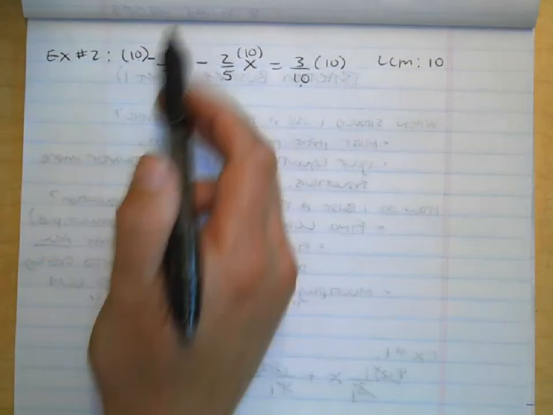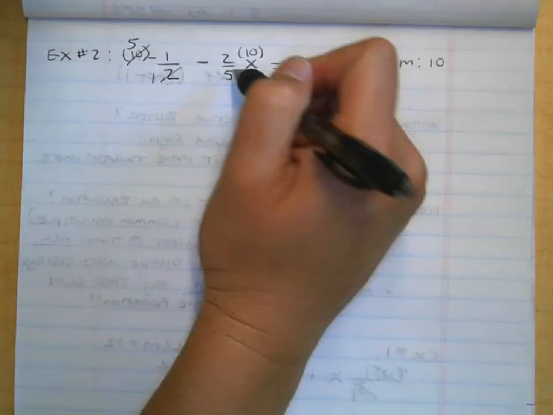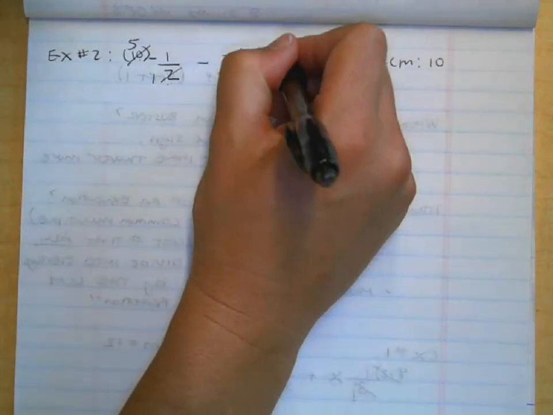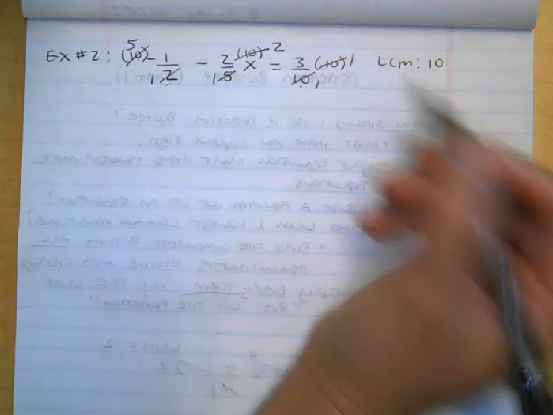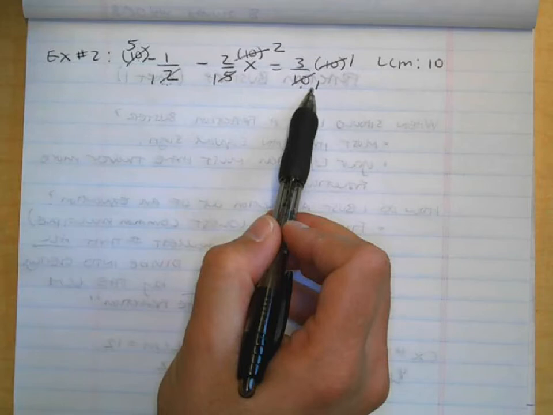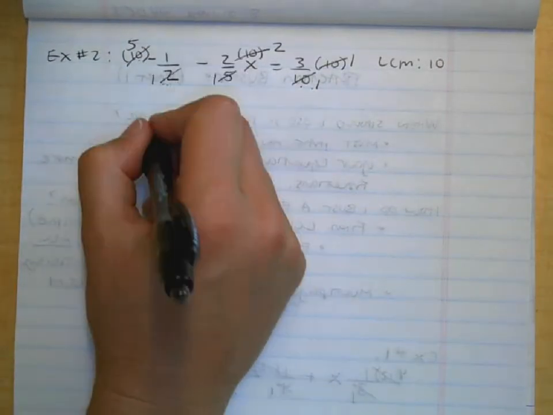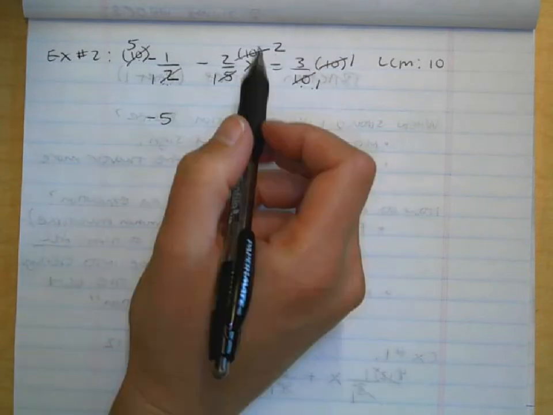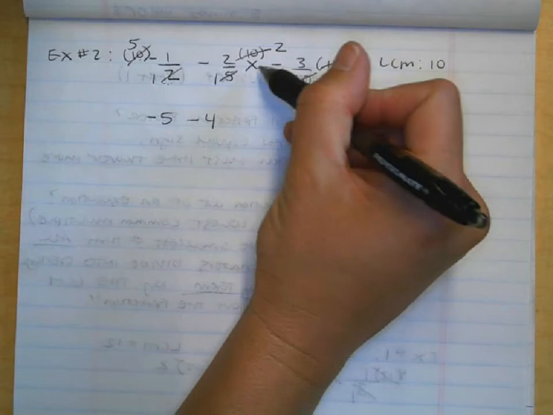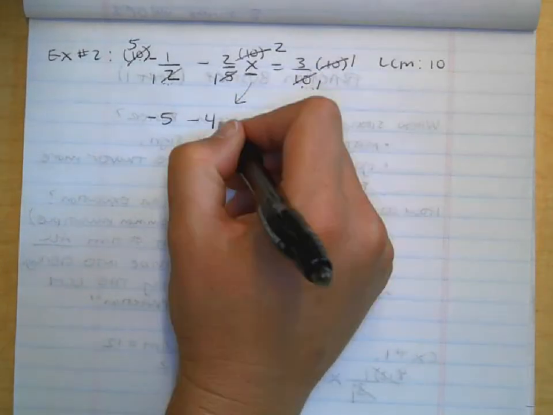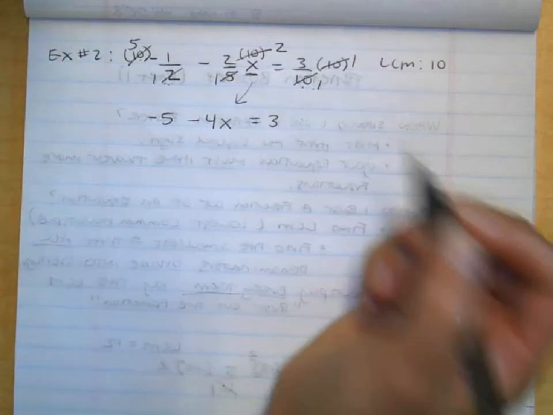So how many times does 2 go into 10? 5 times. 2 goes into 2 once. 5 goes into 10 twice. 5 goes into 5 once. 10 goes into 10 once, and 10 goes into 10 once. So again, we have ones in all of our denominators, so I'm just going to multiply the numerators, the top values. So 5 times a -1, we have a -5. 2 times a -2, we have a -4. But be careful, this one had an x, so make sure you bring that down, and we have an x there. Now we have 3 times 1, which equals 3.